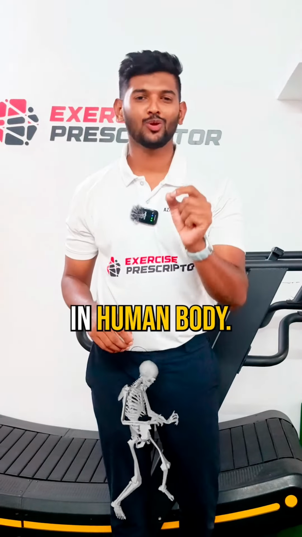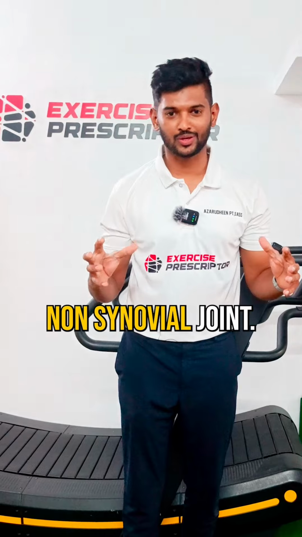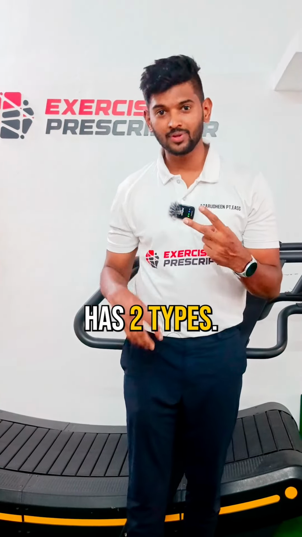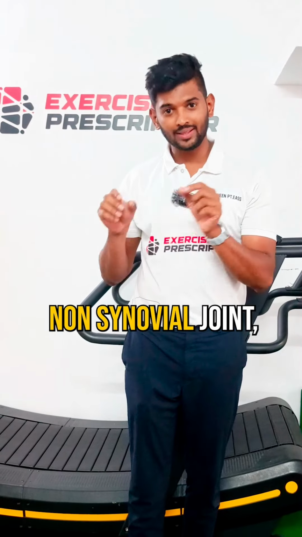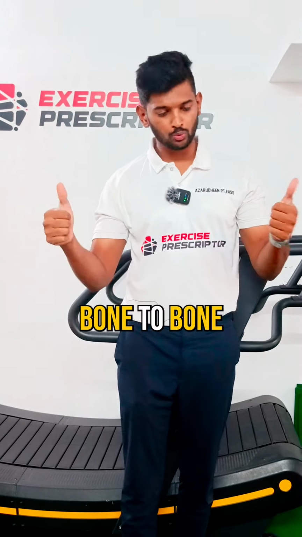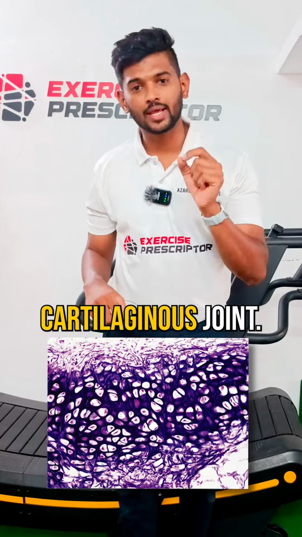Types of joints in the human body. There are two types of joint: synovial joint and non-synovial joint. Non-synovial joint has two types: fibrous joint and cartilaginous joint. Usually in a non-synovial joint, there is no joint space between bone to bone. It is a connection. If this connection is formed by fibrous tissue, it is called a fibrous joint. If this connection is formed by cartilage, it is called a cartilaginous joint.